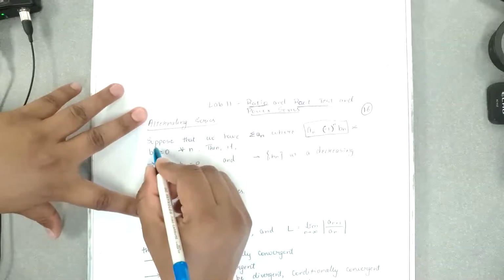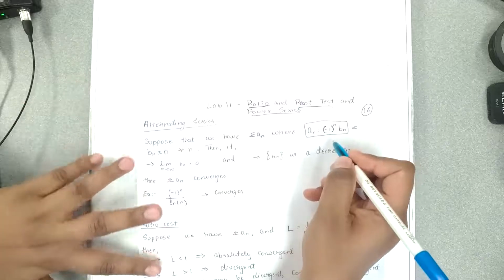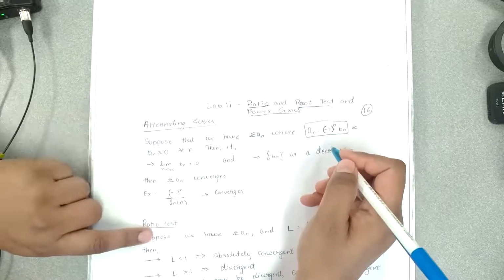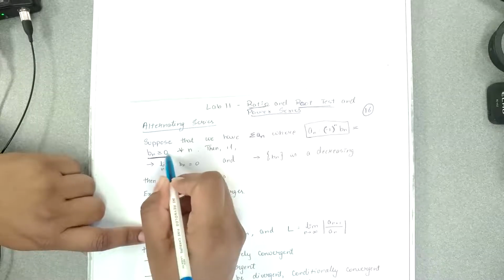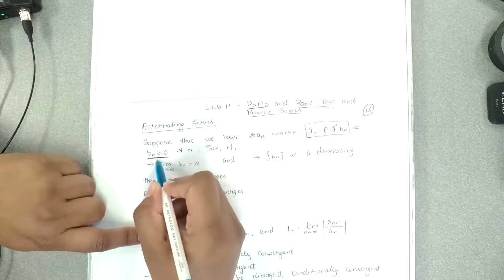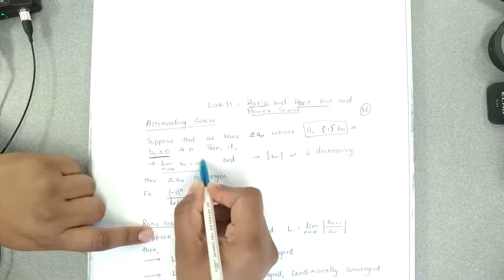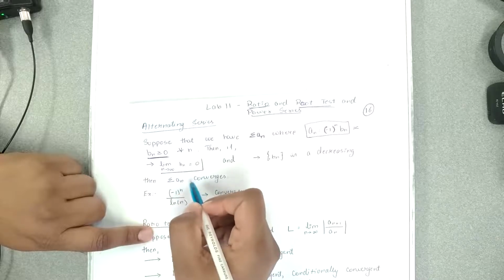Now, when we say this alternating series is converging, that means it has to satisfy three conditions. One is that the Bn, that sequence, has to be positive. It is greater than 0, so it has to be positive. The second condition is when n tends to infinity, it has to give you the limit equal to 0.